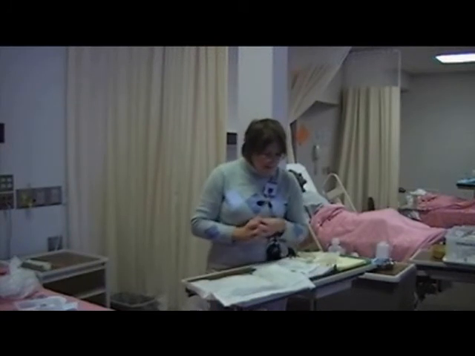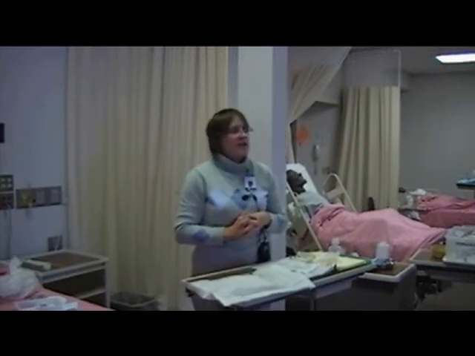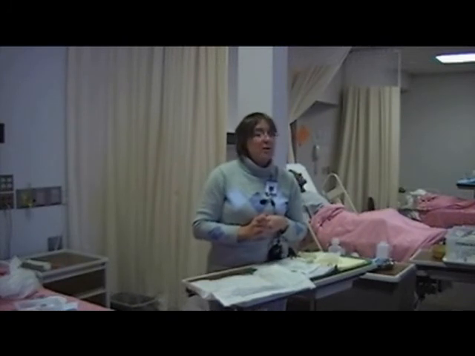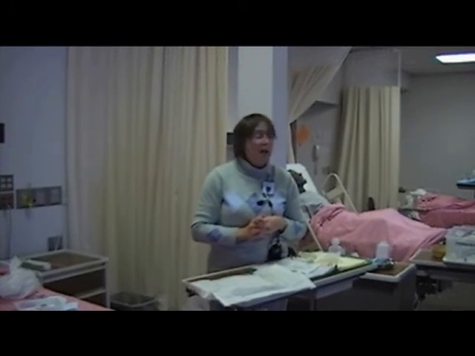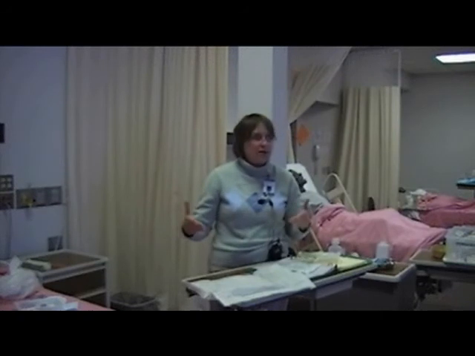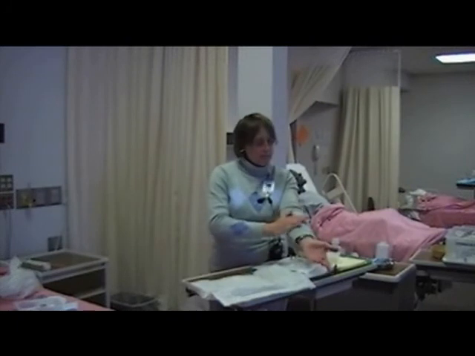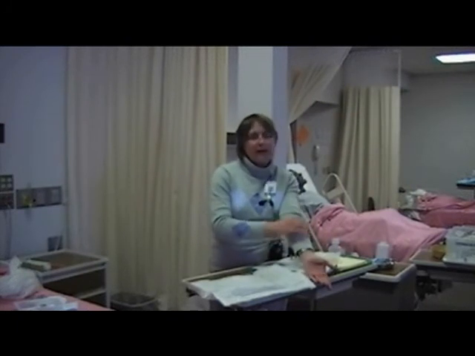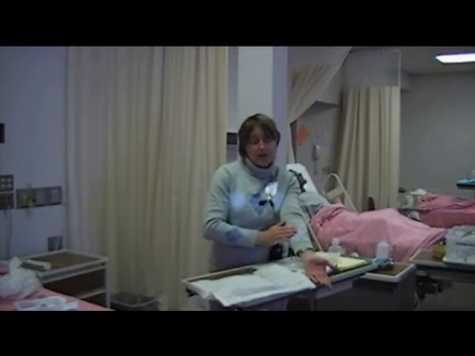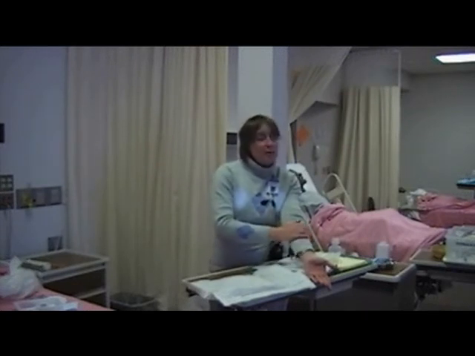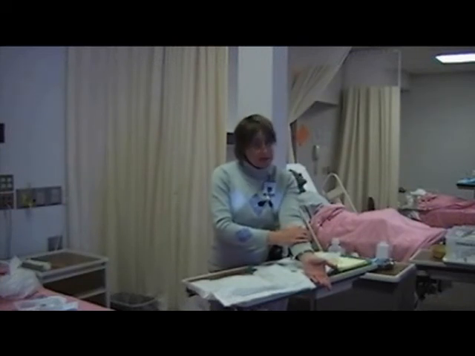Now, if a securement device is used, how often should this be changed? Now, the securement device is something you would most often see on a PICC line. Sutures are sutured in. A securement device is what I had mentioned where you might see like a hard plastic thing with sticky tape on it, holds it in place. You should change that securement device with each dressing change. So if they do have one that is not sutured, you would be changing that securement device at the same time.